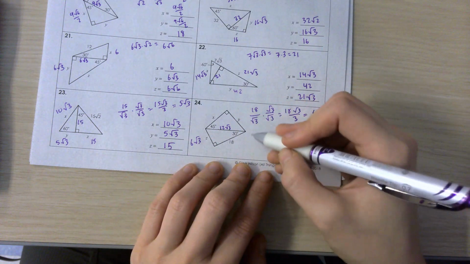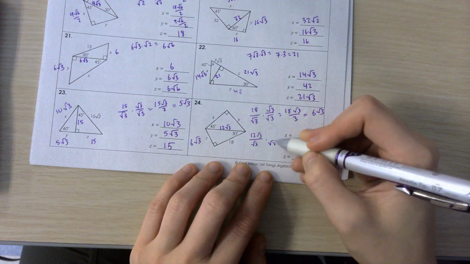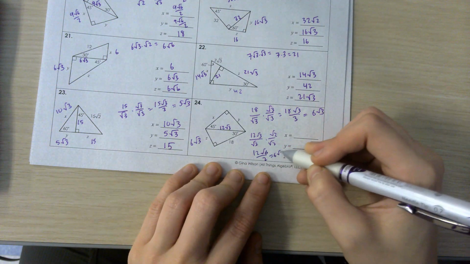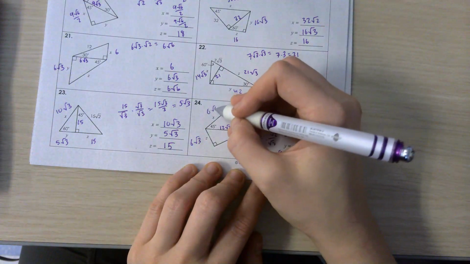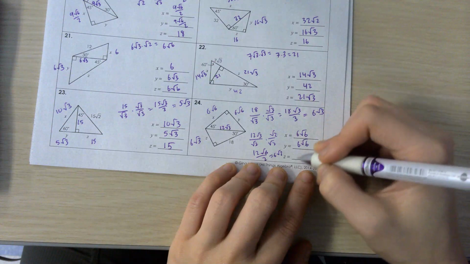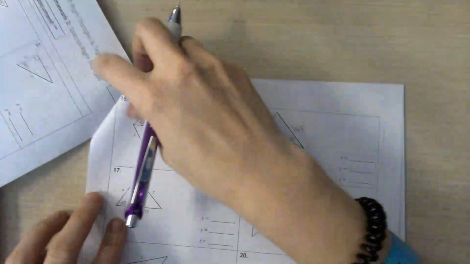Then we have to get the other ones, 12 root 3 divided by root 2. So root 2 over root 2. So 12 root 6 over 2 is equal to 6 root 6. Okay, this is just more practice, so I'm going to post the answers.